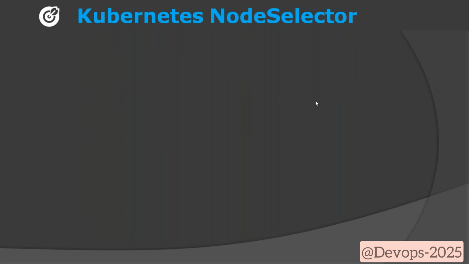Okay. Now you might be thinking, why do we need NodeSelector? Anyway, Kubernetes already handles scheduling automatically, right? Let me give you a real-time scenario where NodeSelector becomes absolutely essential. There are multiple scenarios.